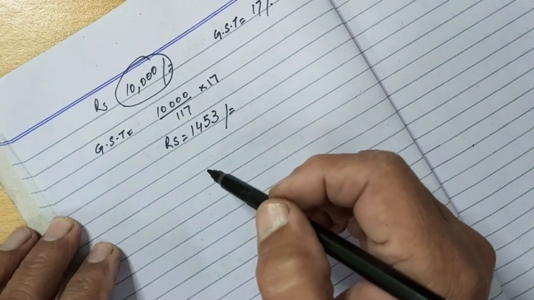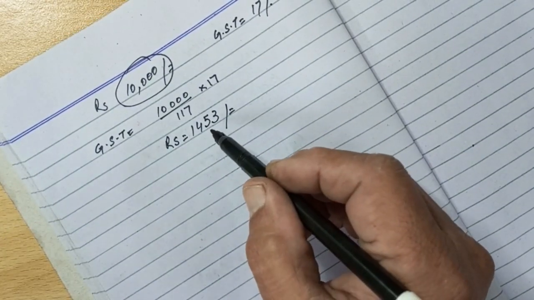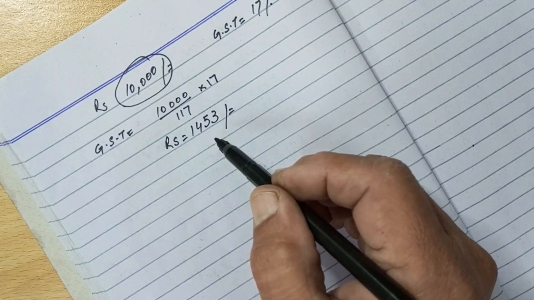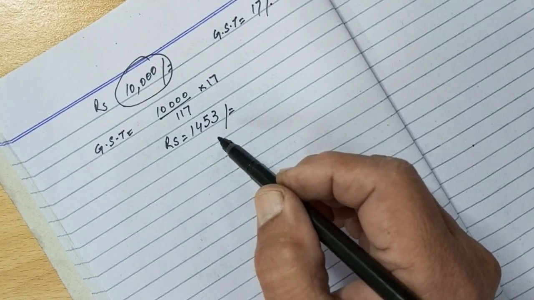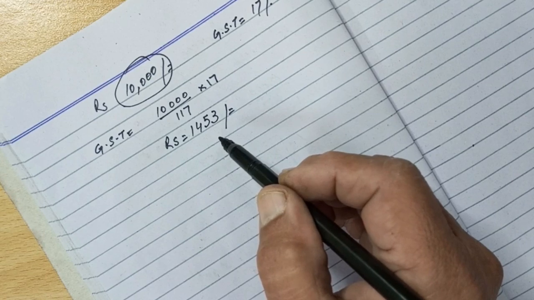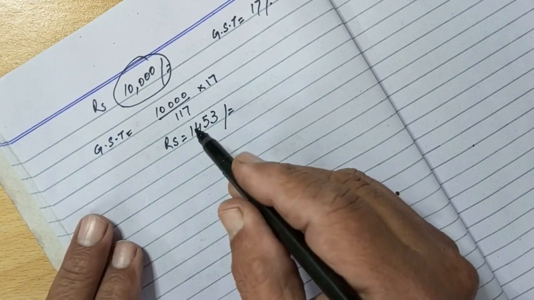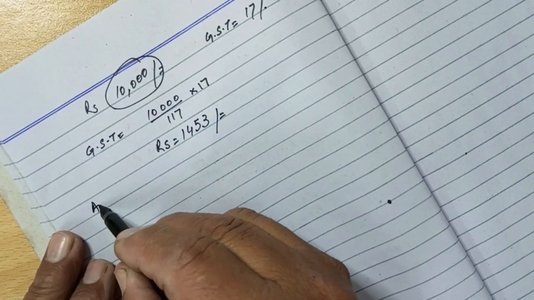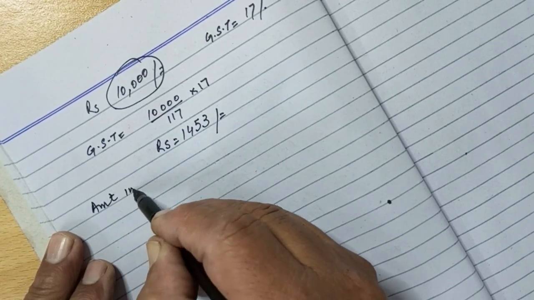Now what is that amount? I'll simply deduct this 1,453 from 10,000, and it will become 8,547.